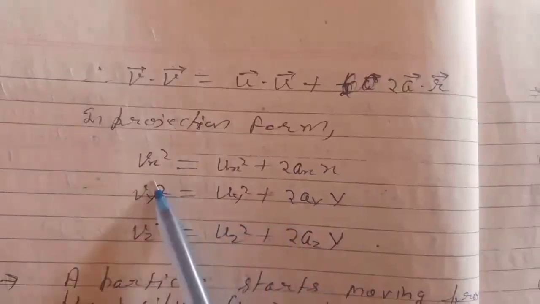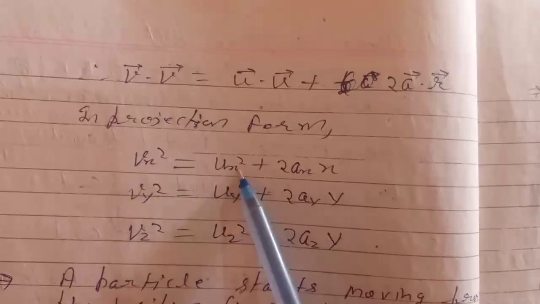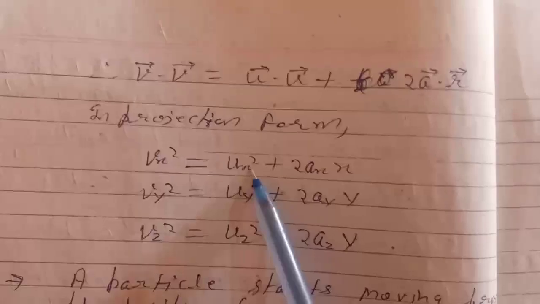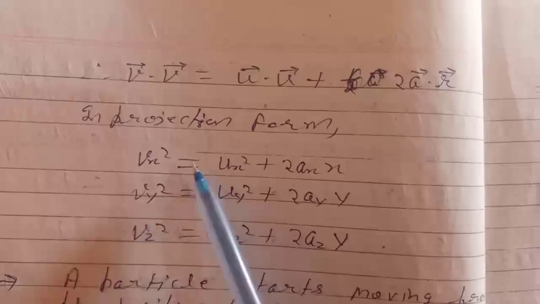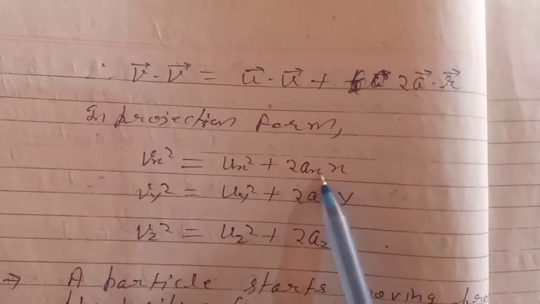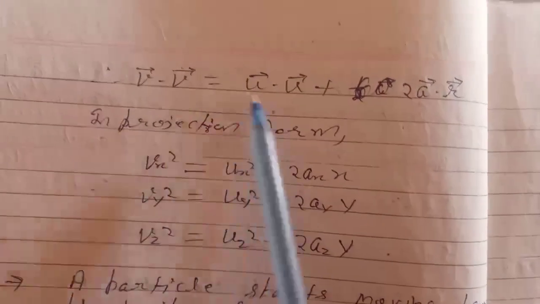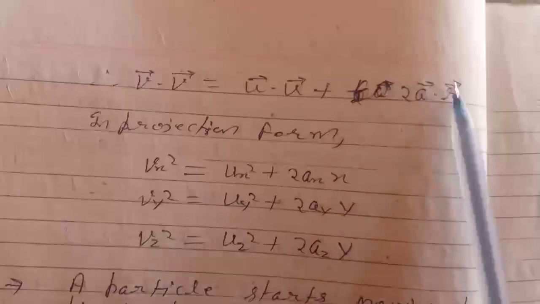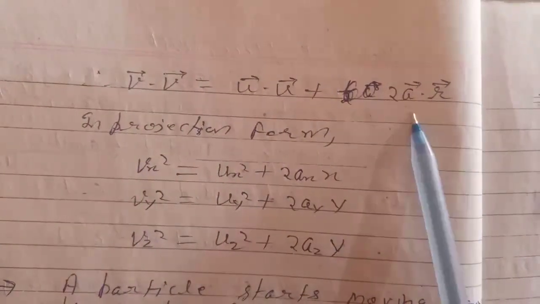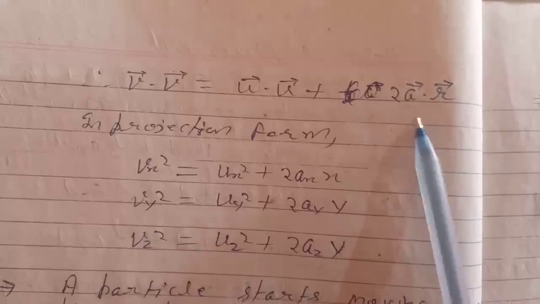In projection form, vx square equals ux square plus 2 ax into x. Here v dot v will be v square and u dot u will be u square, but a vector dot r vector will not simply be a times r, because their directions may be the same or opposite.